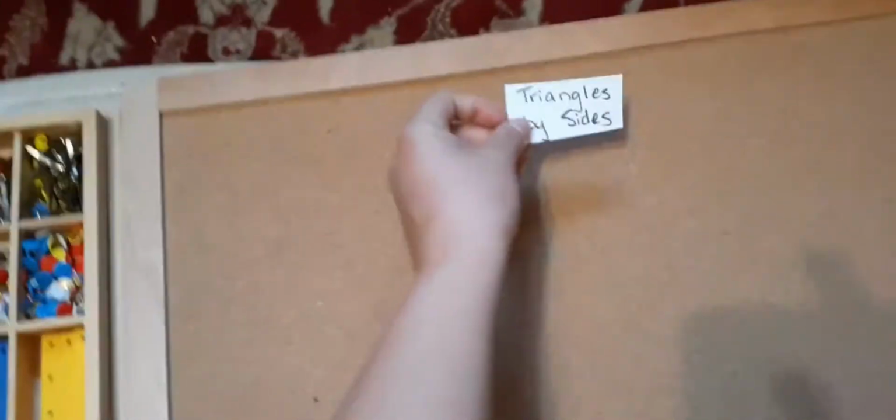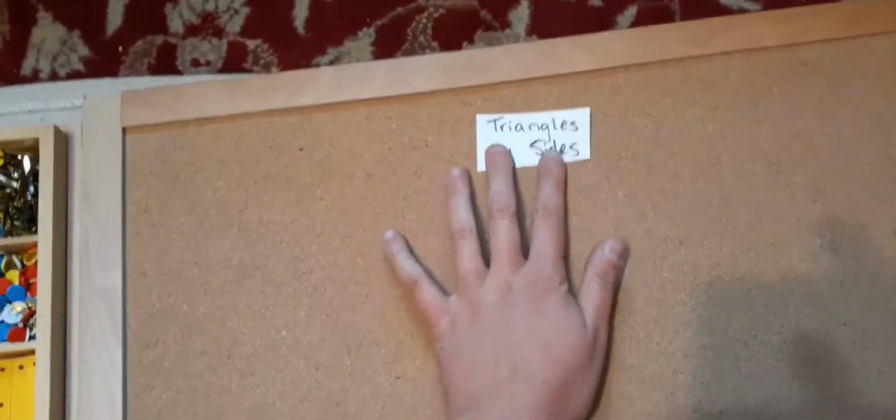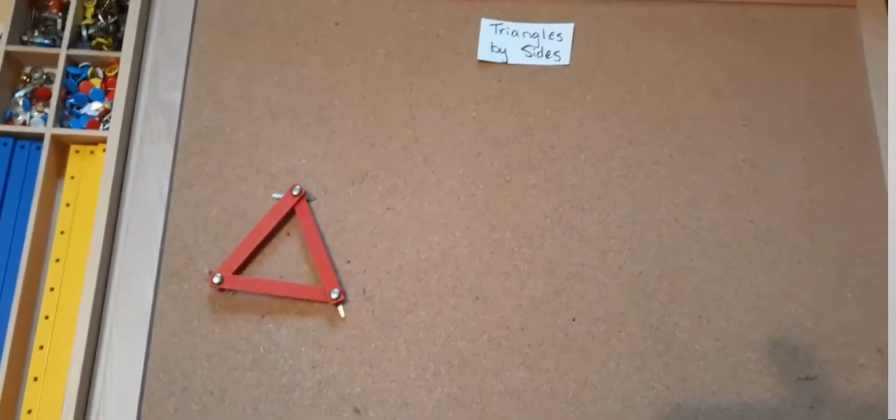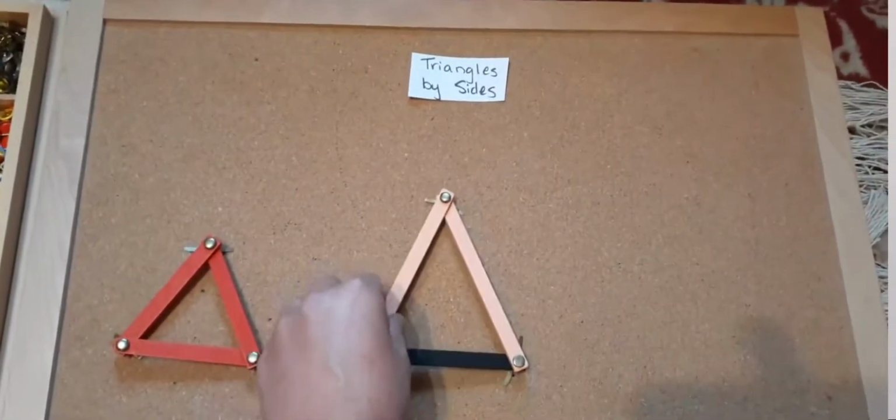Montessori geometry is also full of art and full of precision and of building, and the hands-on materials or the hands-on activities that you can do or present to your child are so engaging and so fine-tuned.